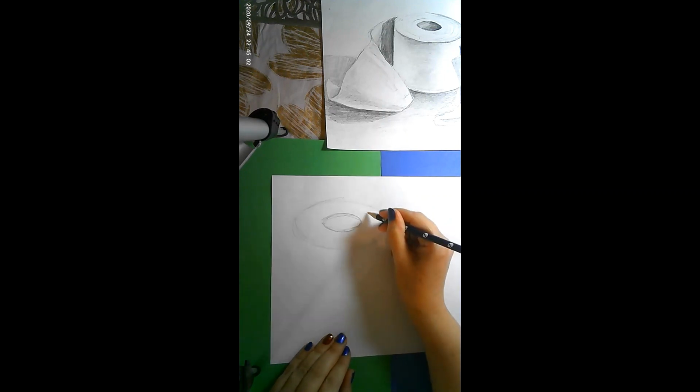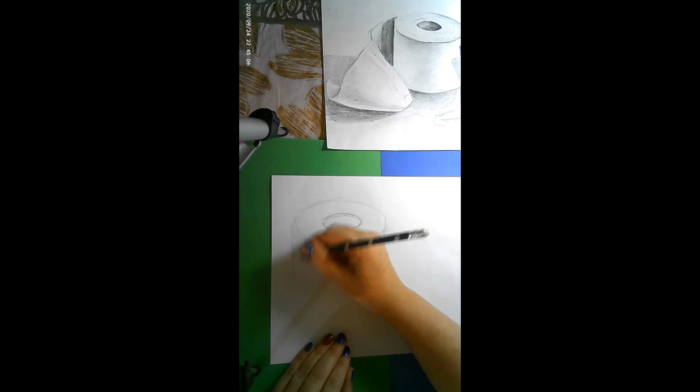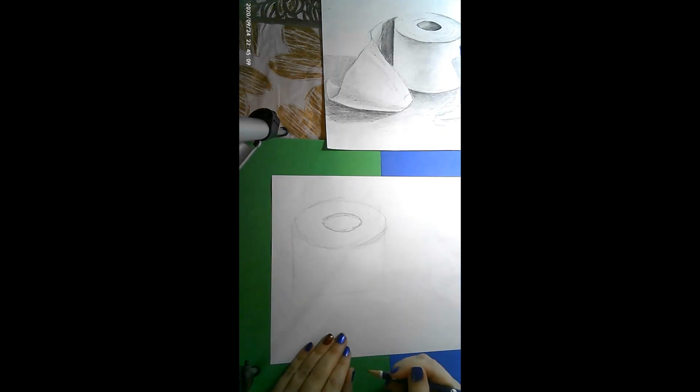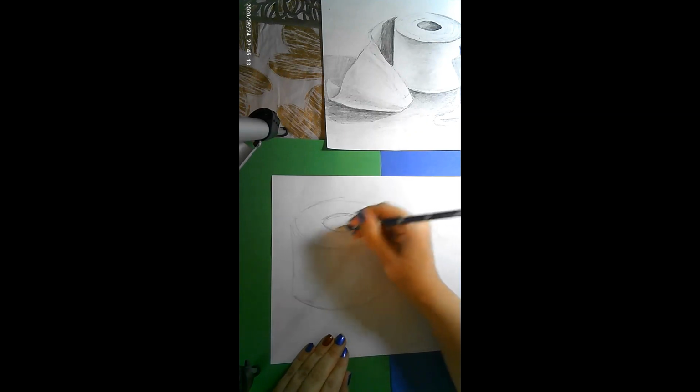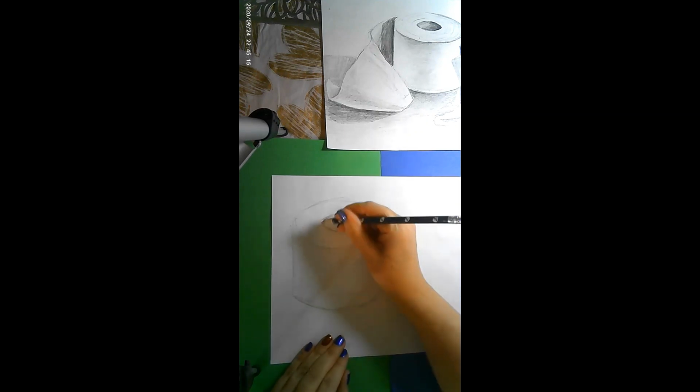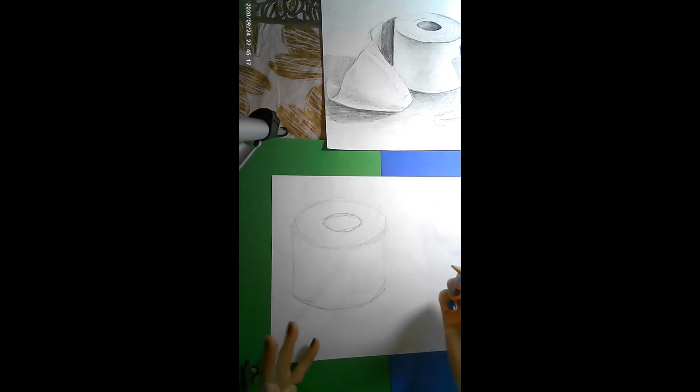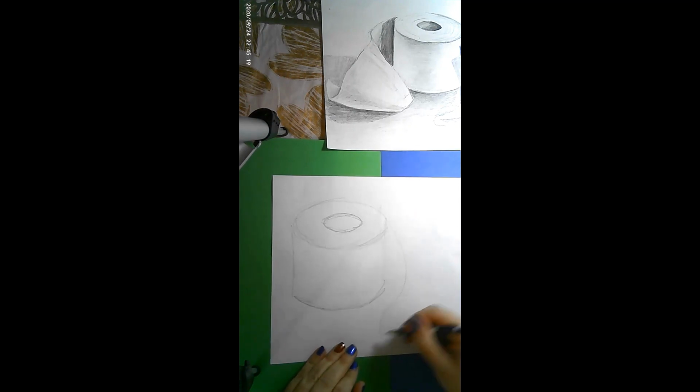Whatever curve is here is the same curve here, and then you bring that down, and again, it's not going to be straight on the bottom. It needs to be curved. Curve, curve, curve, curve, curve. And then it might have the roll coming off, and then you start your shading from there.